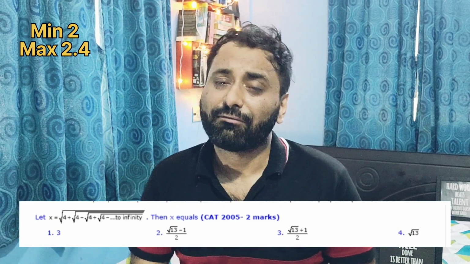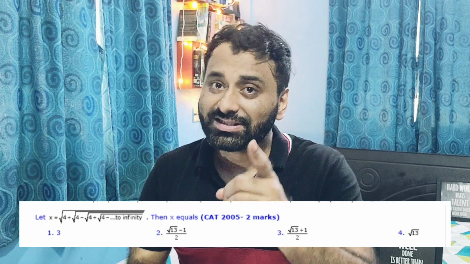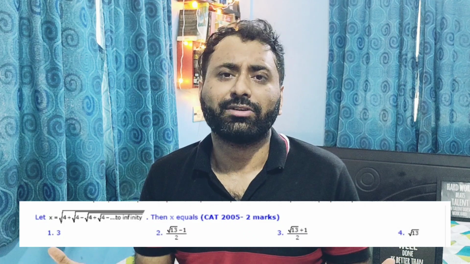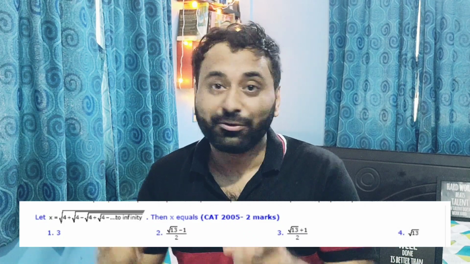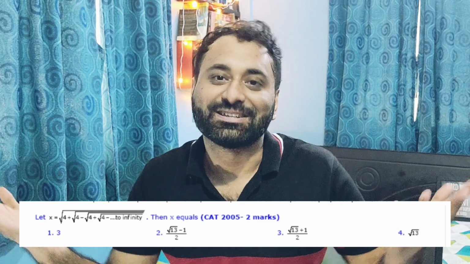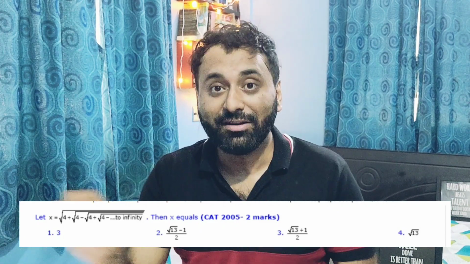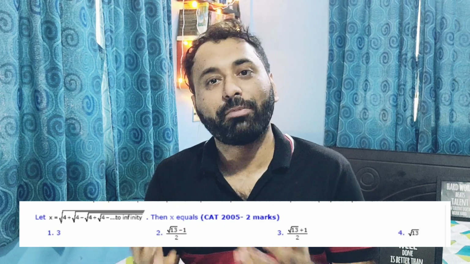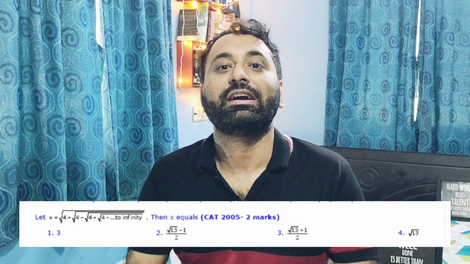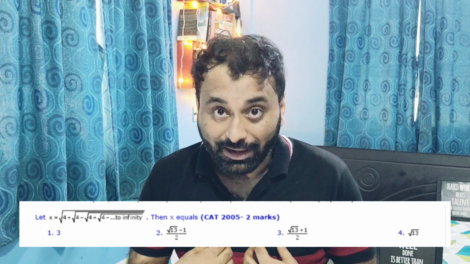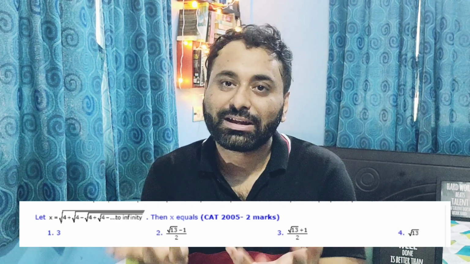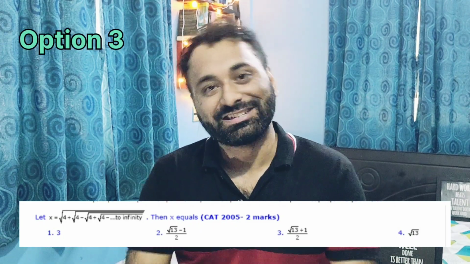Which of the options fall between that? Option C is root over 13 plus 1 by 2. I don't know root over 13, but I know root over 9 is 3, root over 16 is 4. So 13 might be 3.5. Let's assume 3.5 plus 1 divided by 2, which is equal to 4.5 by 2, which is 2.25. It falls within my range. Now, options 1, 2 and 4, you can calculate, it does not. So C is my answer. Again, this question is for your practice.